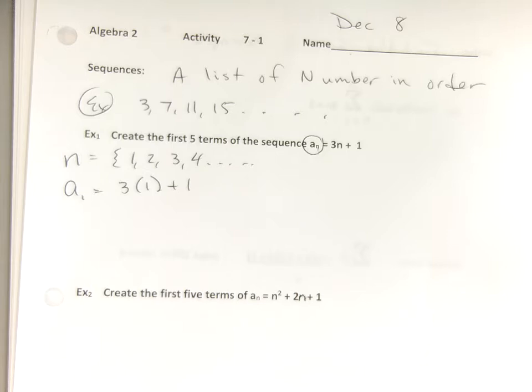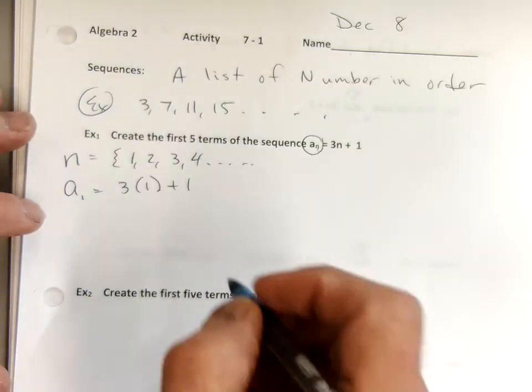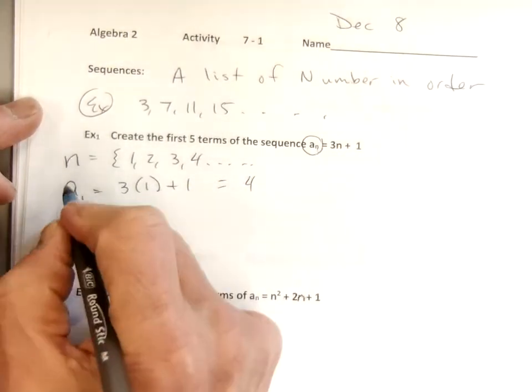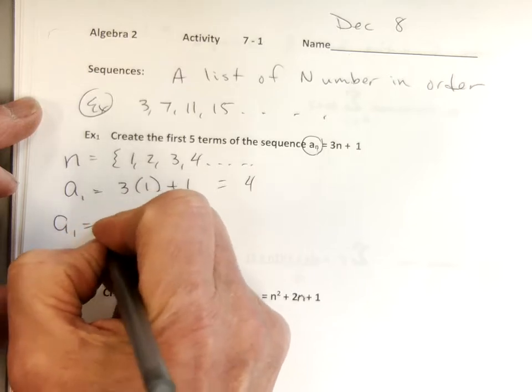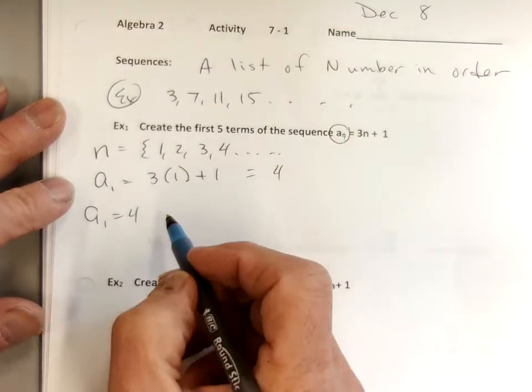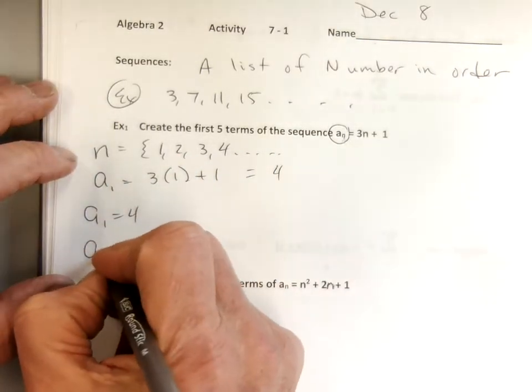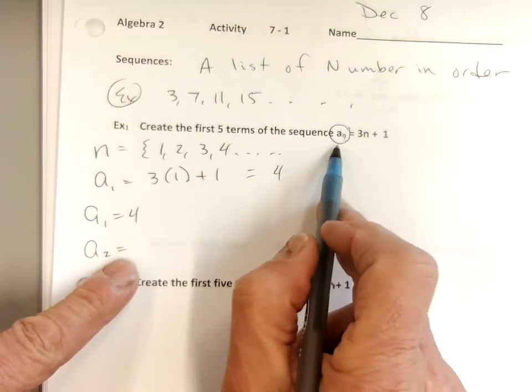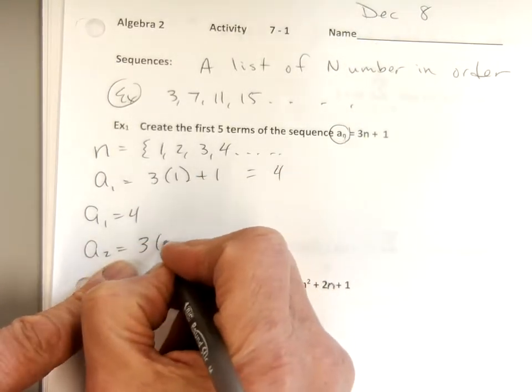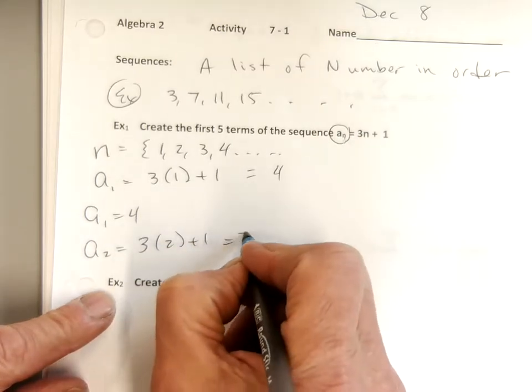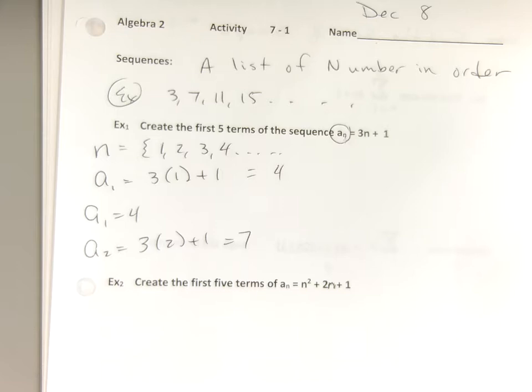Plus 1. Oh, okay. Why is the n so small? It's a subscript number, isn't it? So I know my first term is 4. So I know A1 is 4, right? And then the second term would be A2. I'll put my 2 right there, and put my 2 in for n. A2 is simply 3 times 2 plus 1, which is 7. So my second term is 7. See how this works? A1 is my first term, 4. A2 is my second term, 7. See how this works?